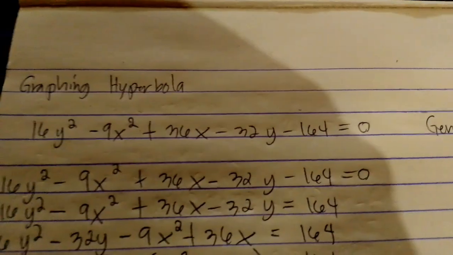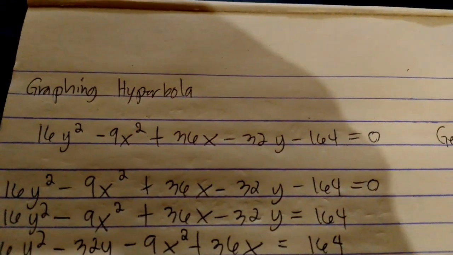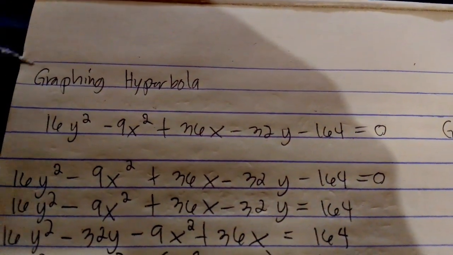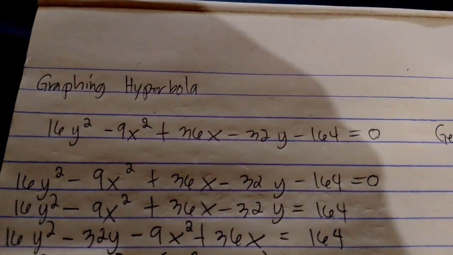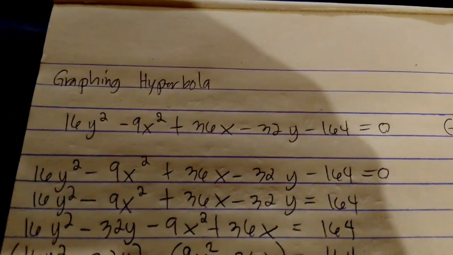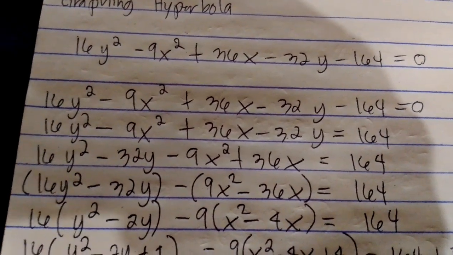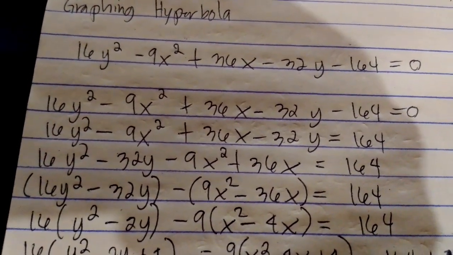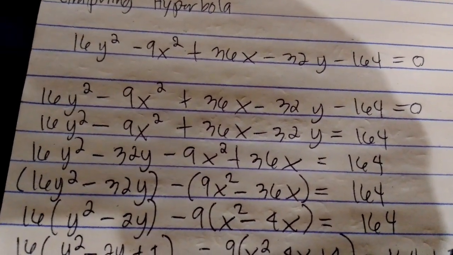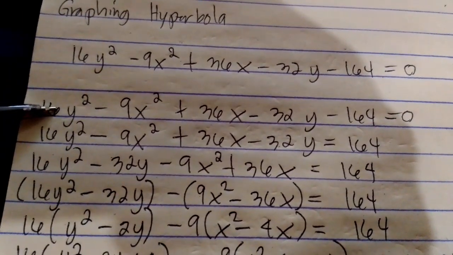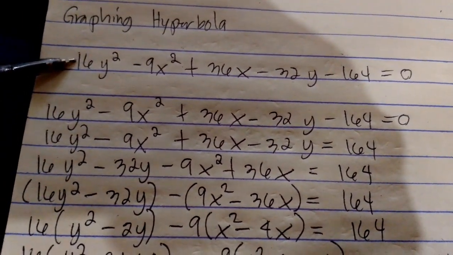Now from here, first things first, we must see this general form and transform it into the standard form. We must do these steps to convert the general form to the standard form.